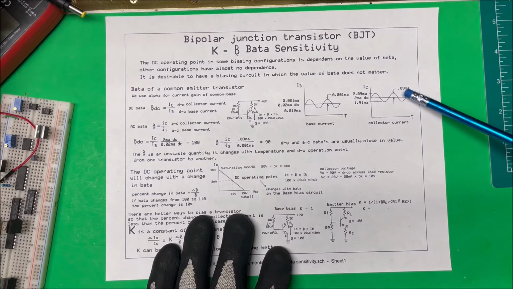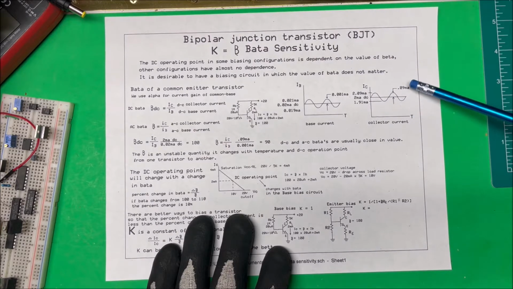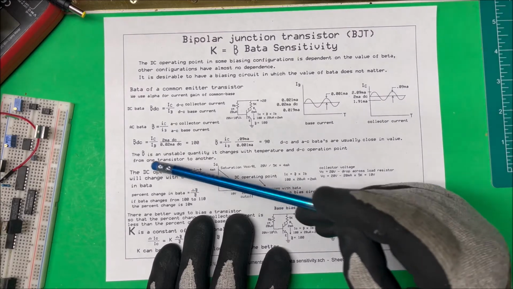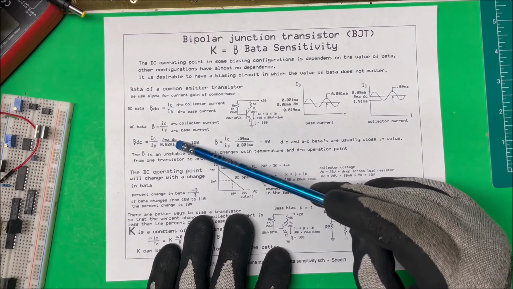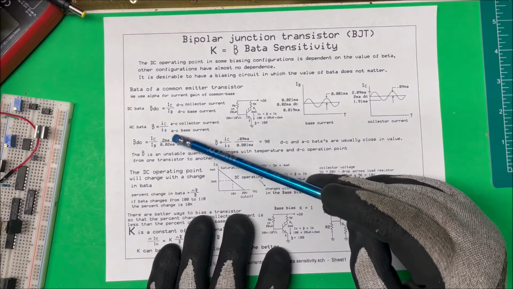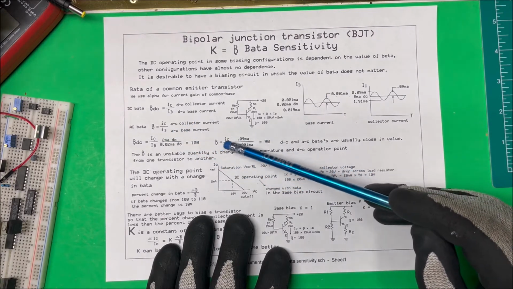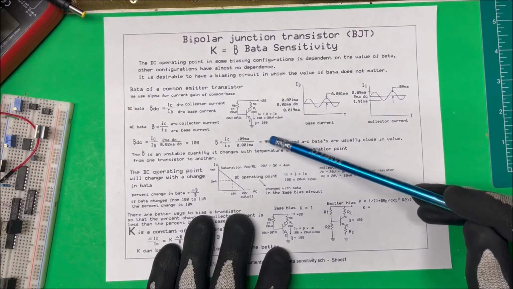And then our AC value, we'll just say it's 0.09 milliamps. So our DC beta is equal to 100, 2 milliamps divided by 0.02 milliamps, and our AC beta is equal to 90.